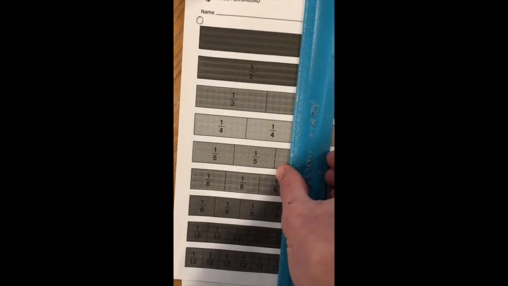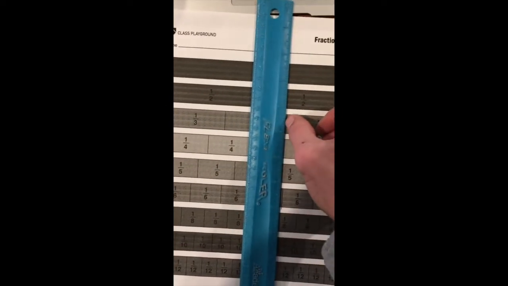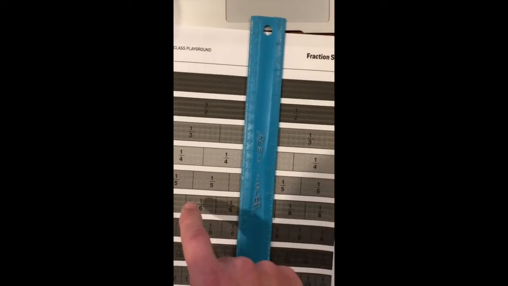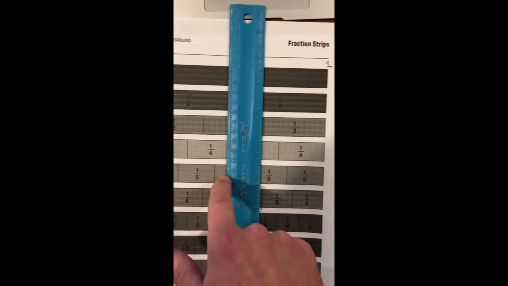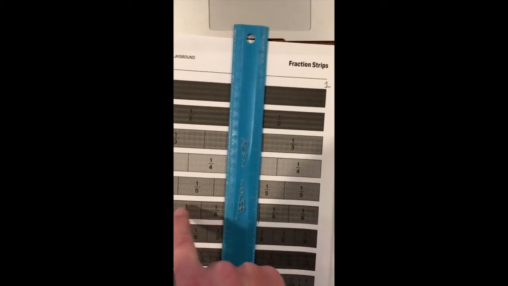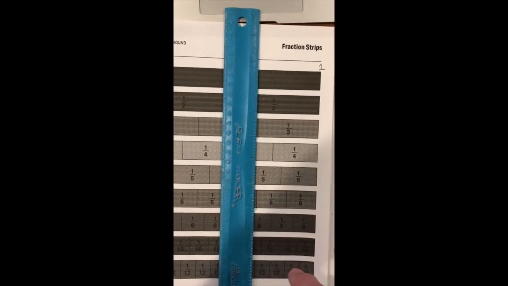Now move the ruler to the other side of the 2/3, so it's on the left-hand side. Now you can see the fractions that are greater than the 2/3. The line is right here. You can see that 3/4 is going to be greater. You can see that 4/5 is going to be greater, and 5/6 is also going to be greater than 2/3.